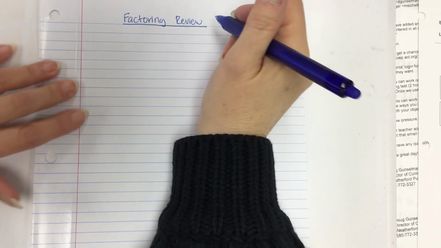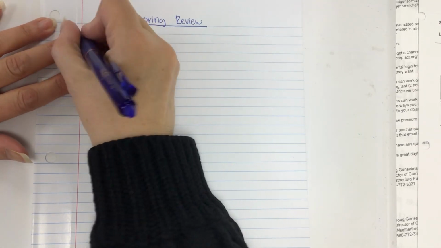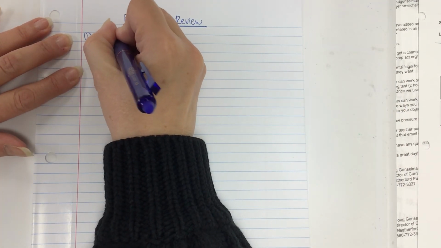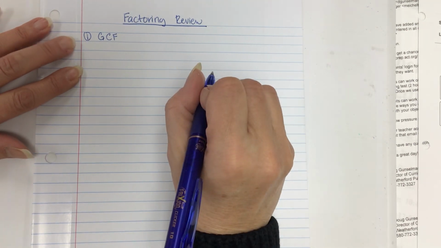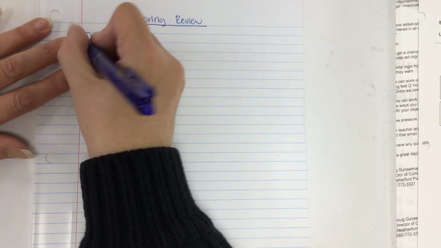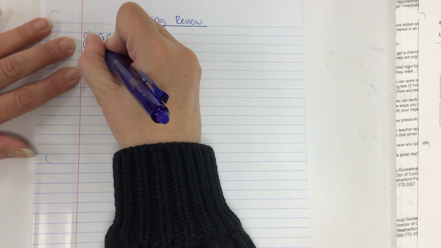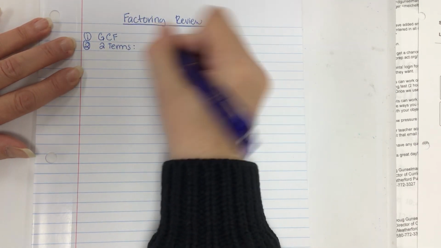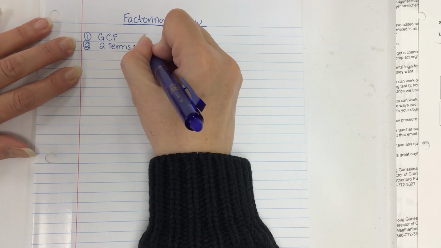Okay, so factoring review here. What's the first thing we always look for when we're factoring? Greatest common factor. So something that goes into all of the terms, yes? Okay, what's the second thing? Let's see, if there's two terms, what are we going to look for? All right.